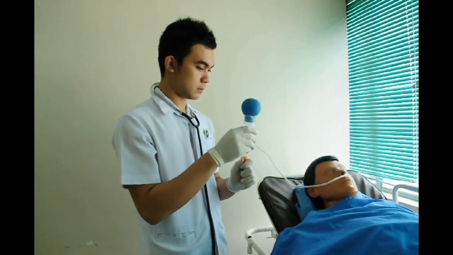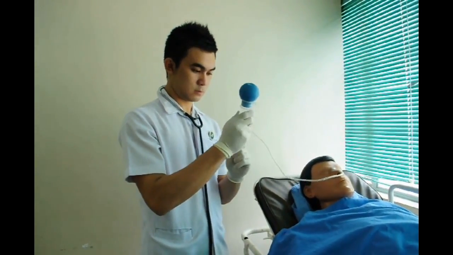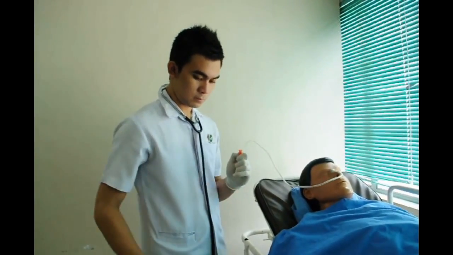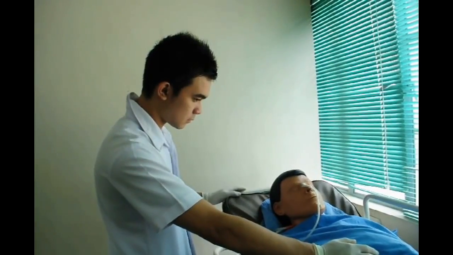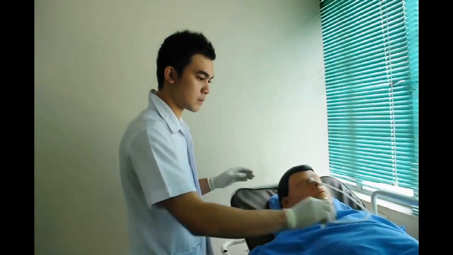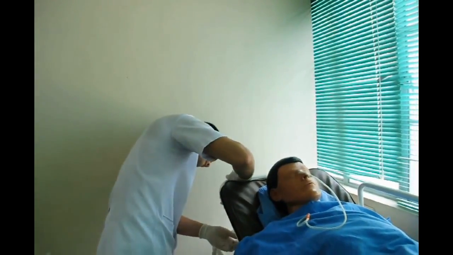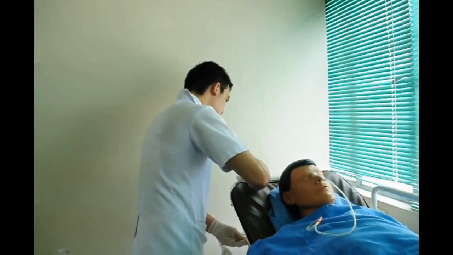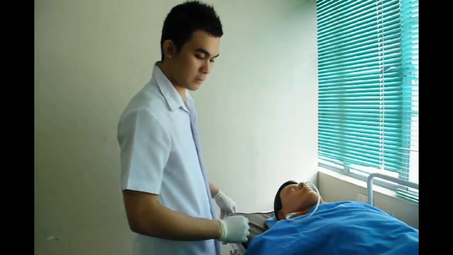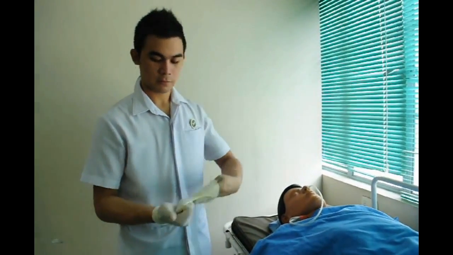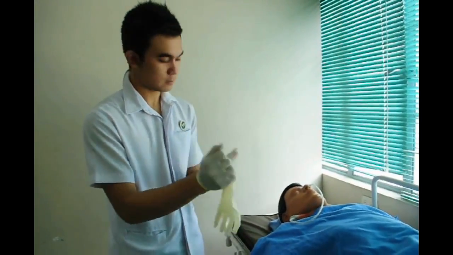After this step, kink the tube and pin it back on the patient's gown. Remove all equipment, lower the bed, and make the patient comfortable. Remove non-sterile gloves, perform hand hygiene, and document the procedure done. This hand hygiene deters spread of microorganisms, and patients should be given utmost comfort.